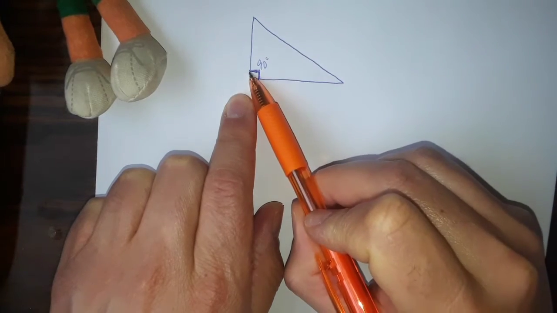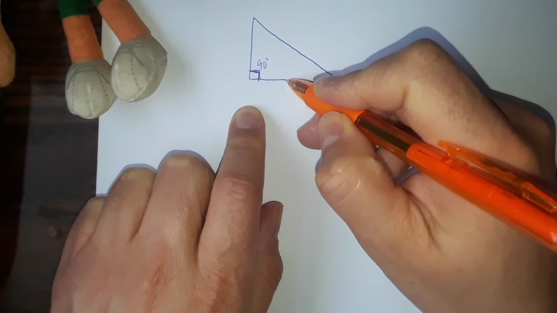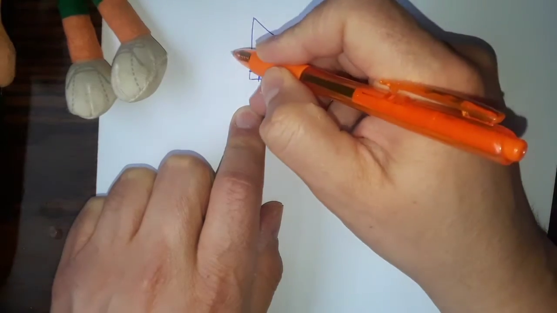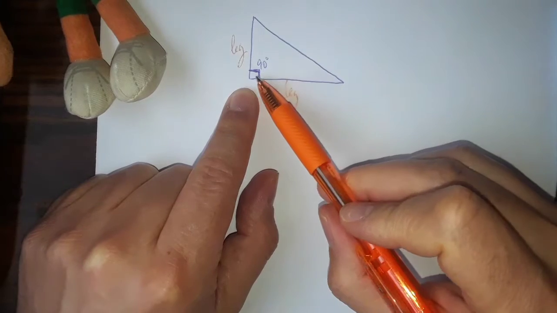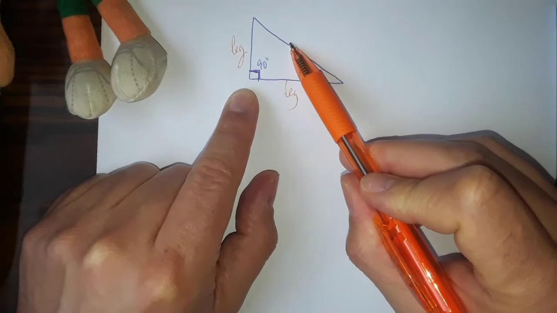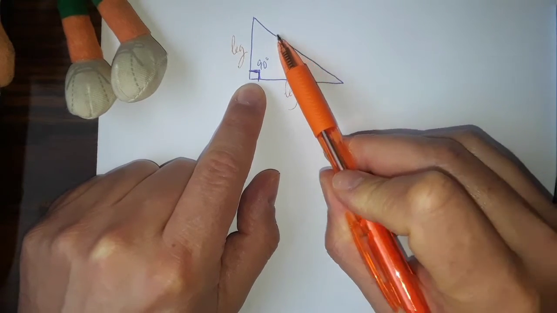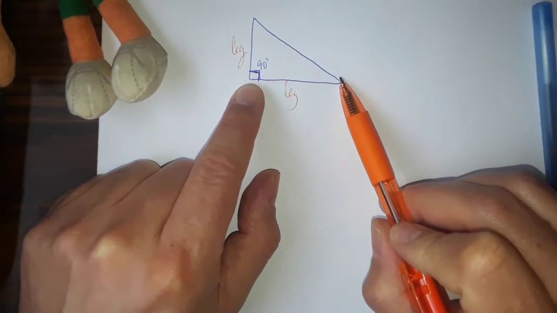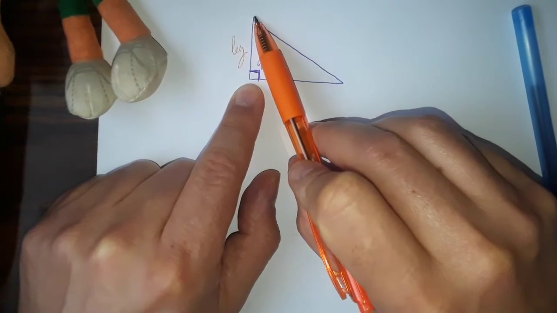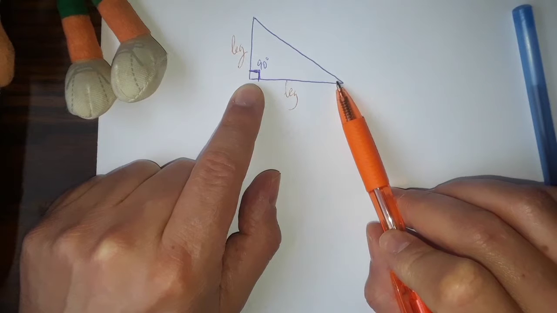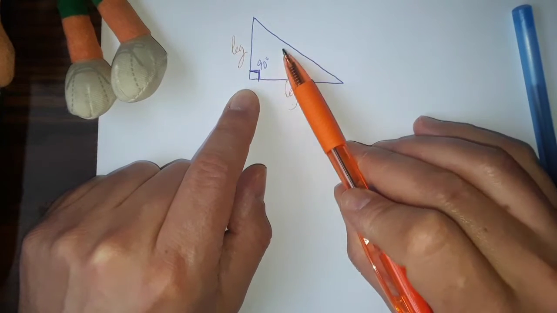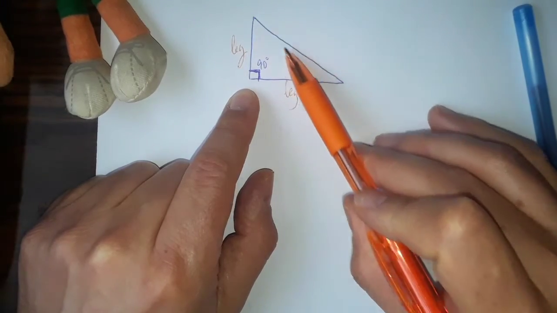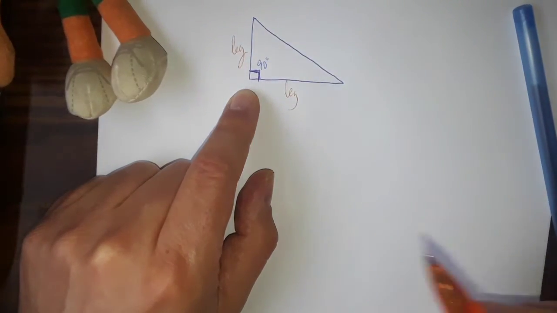We're gonna call them legs. So this is a leg, and this is a leg. The side that is opposite of the right angle, we're gonna call the hypotenuse. As you can see, the hypotenuse is the longest side. It's in front of the right angle, and it connects the ends of the 2 legs.